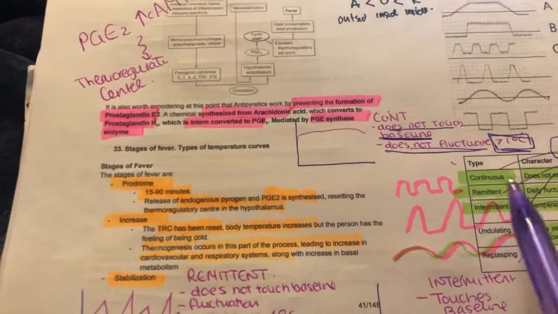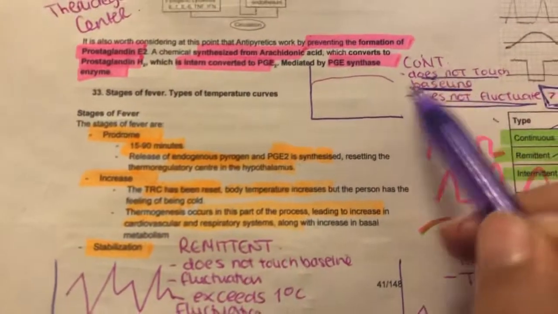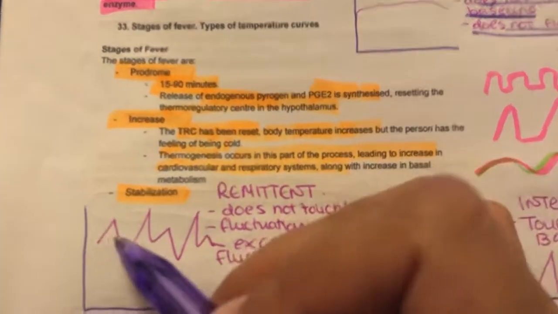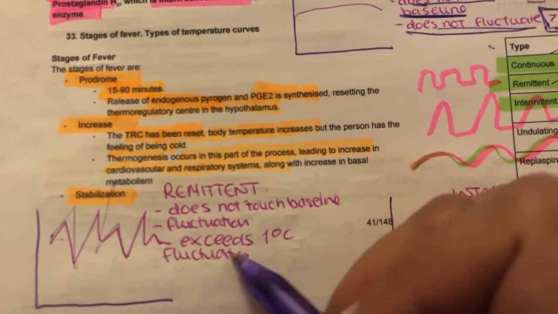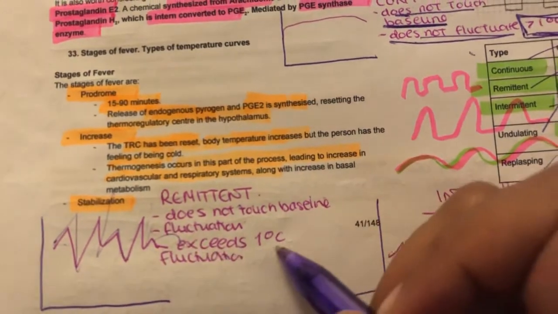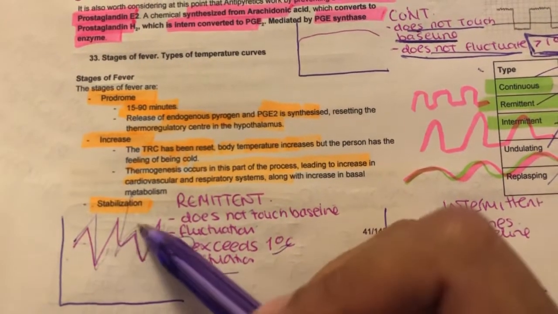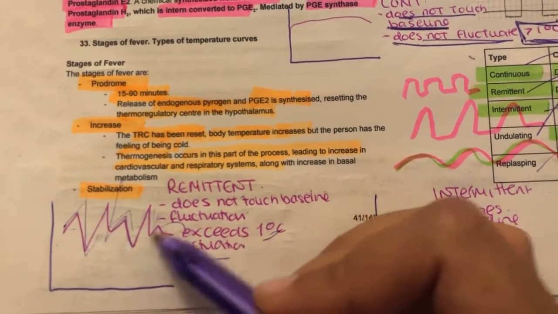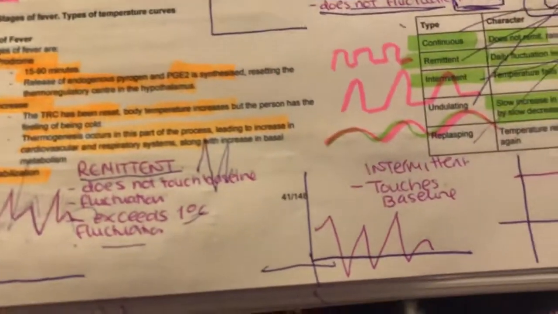Now in remitting fever, again, it's similar to continuous in the fact that it does not touch the baseline, but here the fluctuations do exceed more than 1 degree Celsius on a daily basis. Okay, so it's going to go up and down, fluctuate more than 1 degree Celsius every day. That's why it's remittent. It's going re-up and then re-down.